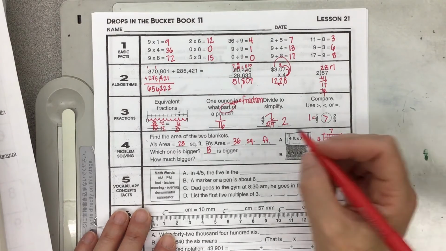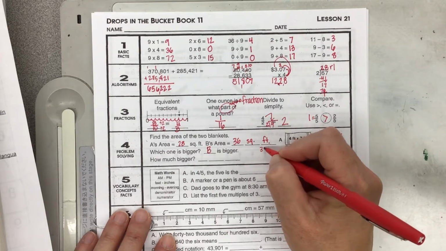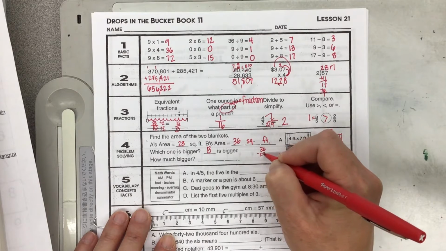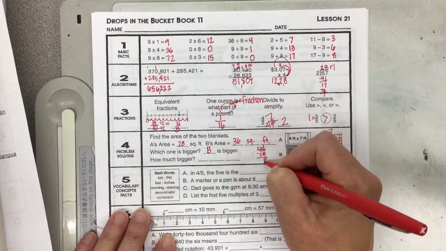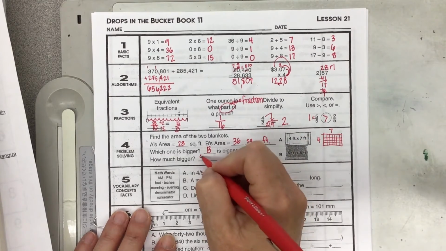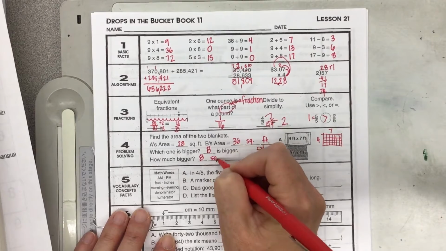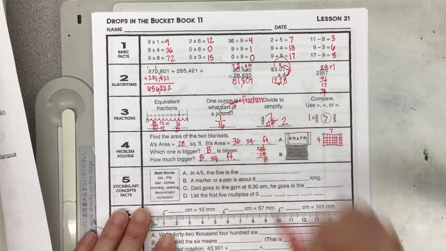How'd you figure it out, Lawson? 36 minus 28, but I already knew it in my head. 36 minus 28. We get 16, take away 8 is 8. 8 square feet.